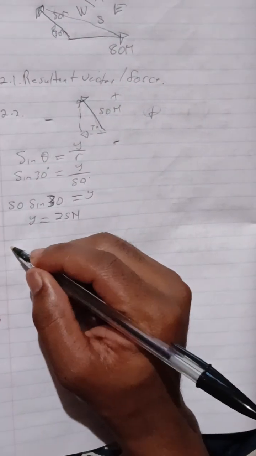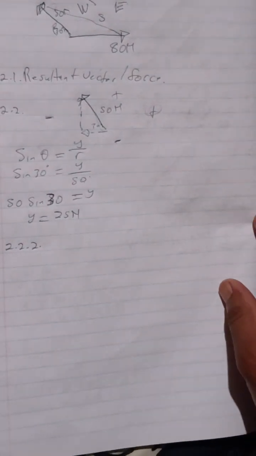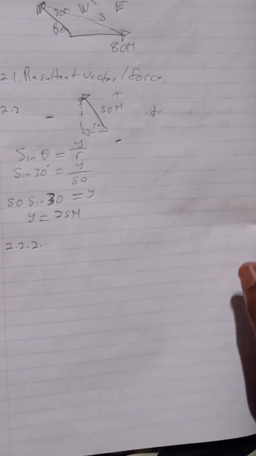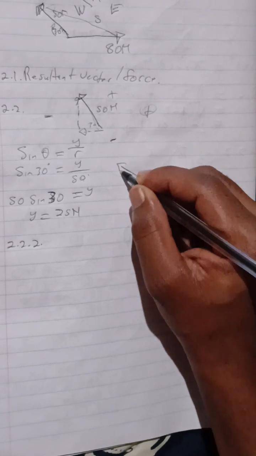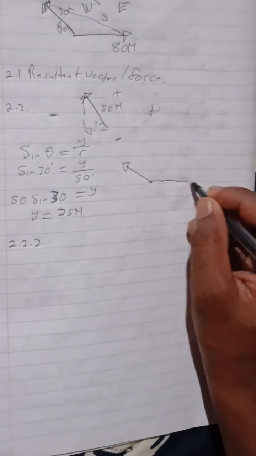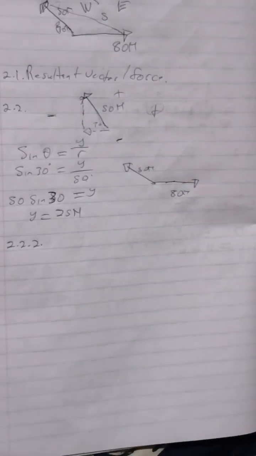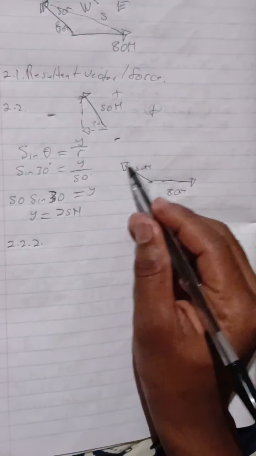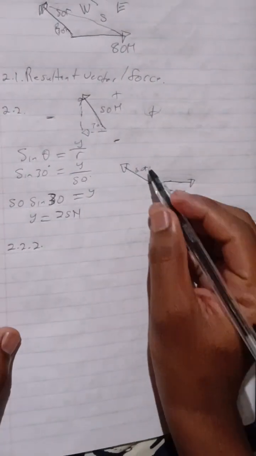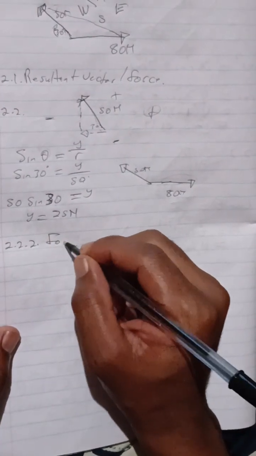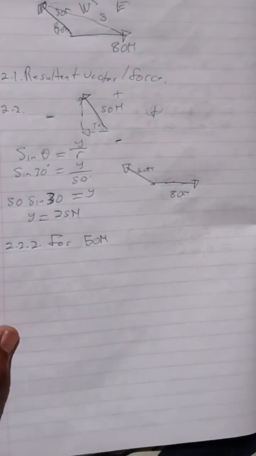So let's go to 2.2.2. It says the magnitude of the resultant net force. So we have these two vectors, remember, the 80 Newton and the 50 Newton. So we should first get the components of this and the components of this and add them together and get the resultant. We can start with the 50 Newton force, what do we have?